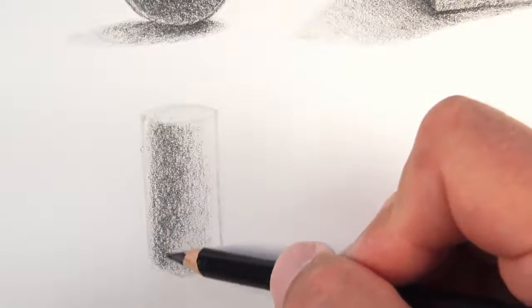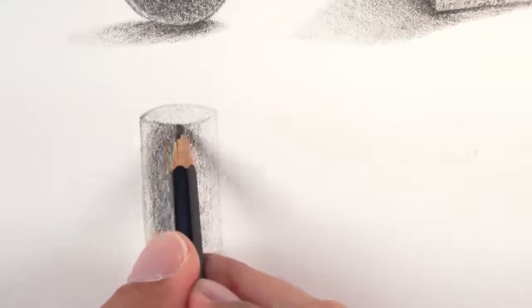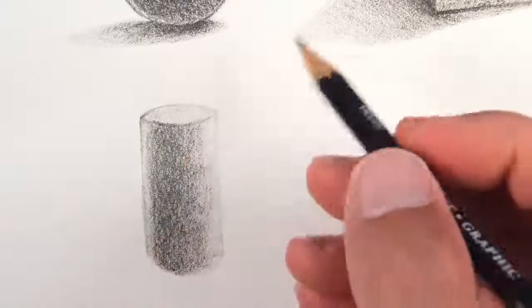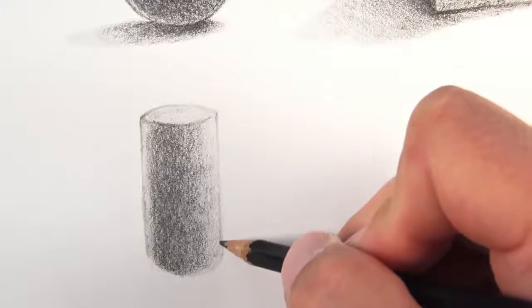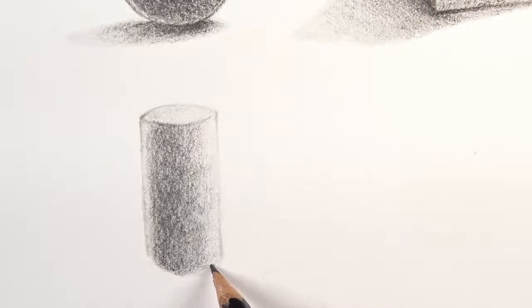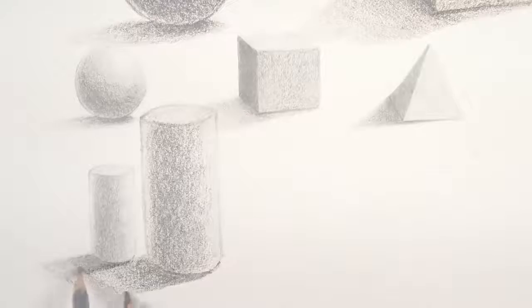Once we've got our H applications in place, we'll go back with the softer graphite and again start to darken the values. We can again revisit the applications with the H pencil and smooth the gradations of value a bit further. You'll notice that the value change from the area of core shadow to the area of midtone and highlight is a slow transition. This is called a gradation of value. This is happening, of course, because the cylinder is curved, much like we saw with the sphere. This type of gradation of value is less likely to occur on the cube or the pyramid.